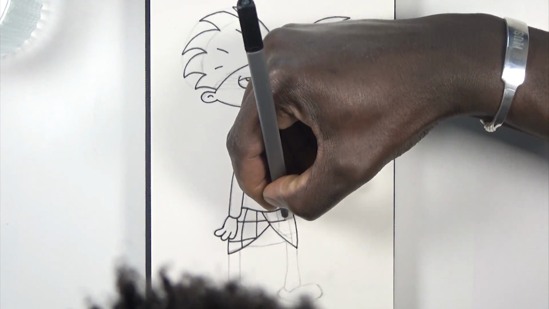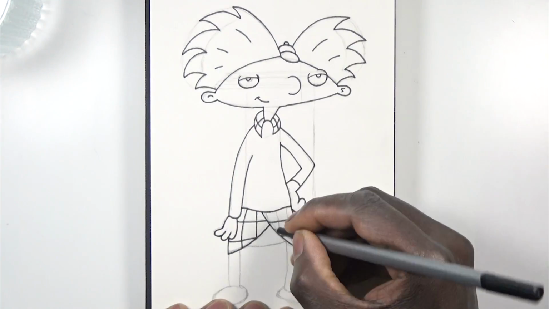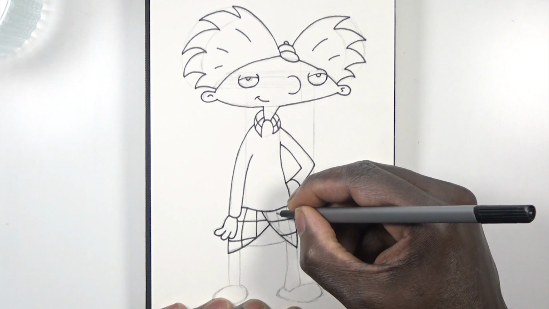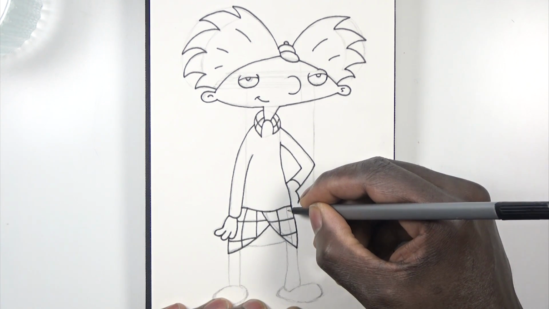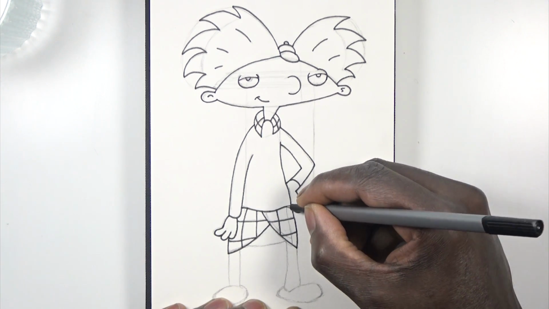Yeah, I just cut out a bit. But yeah, then we're gonna go on to adding the color. And I'm not doing ballpoint pen with this one. I'm using my real brush pens to do this one.